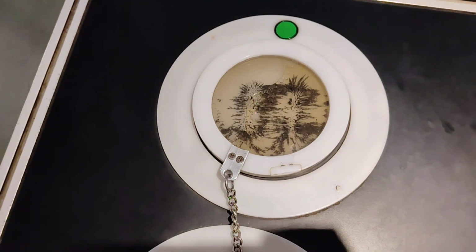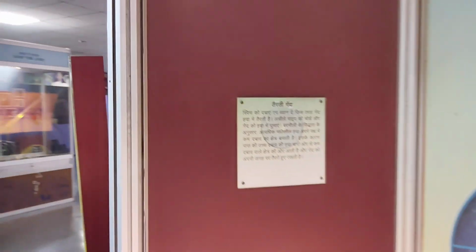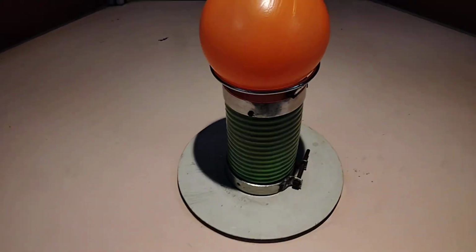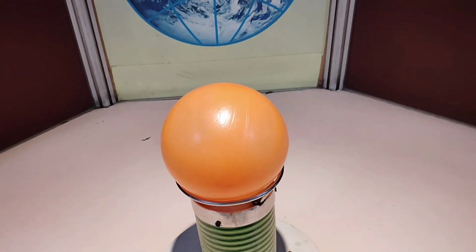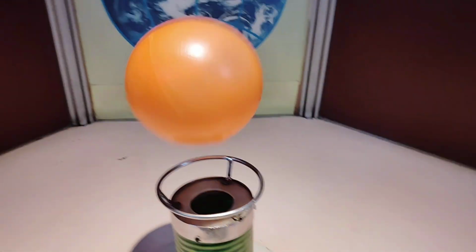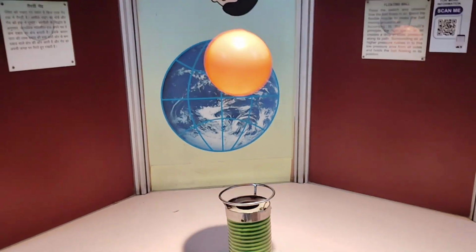Now I'm going to show you how to defy gravitational pull. Now here is a method to defy gravity. We must apply force greater than gravitational pull to defy gravitational force and to feel weightlessness. Let's see how this ball is floating.